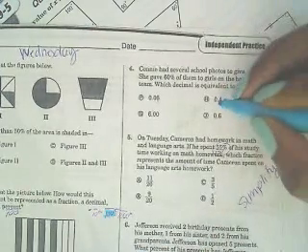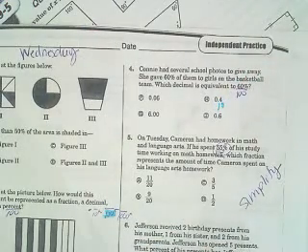Remember when we did the thing where you can put the 1? So that would be read as 4/10. So be very, very careful when you're doing this.